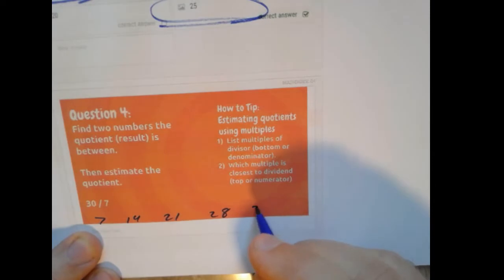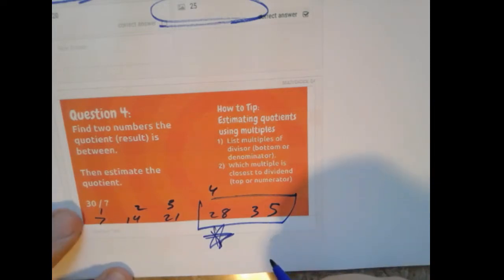Now 7s. 7, 14, 21, 28, 35. Okay, 30 is between 28 and 35, closer to 28. So what we would use, how many 7s is that? 4 7s. So the estimate we would be using is, instead of 30, 28 divided by 7 equals 4. So it's about 4 is essentially what we're saying.